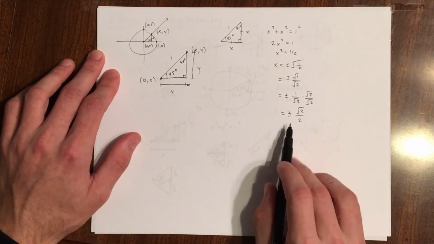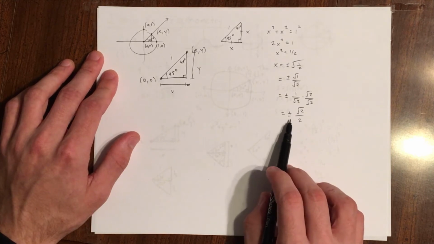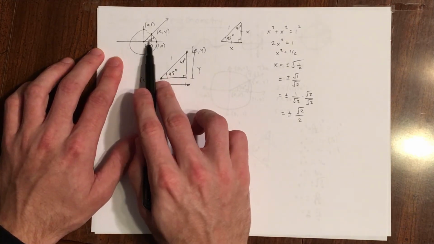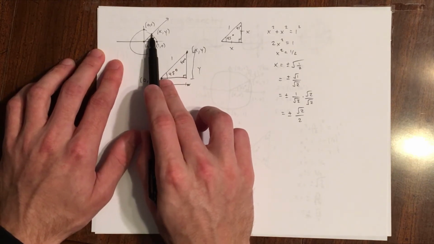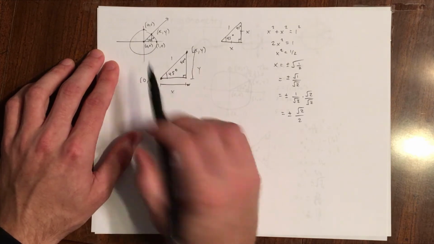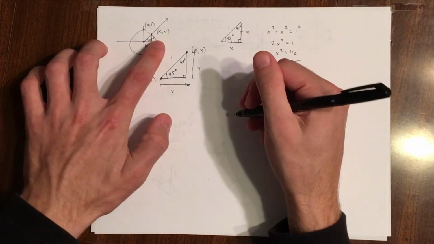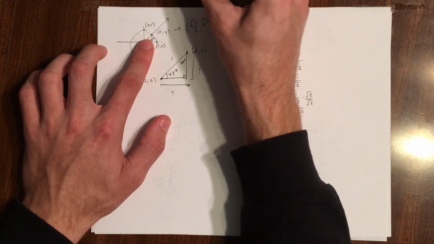Okay, so if both of these are the square root of 2 over 2, is one of them positive and one of them negative? Well, we look at our little graph here. Moving the positive direction for x, we're also moving the positive direction for y, so they're both going to be positive. So our coordinate here that we were trying to find is the square root of 2 over 2, comma, the square root of 2 over 2.